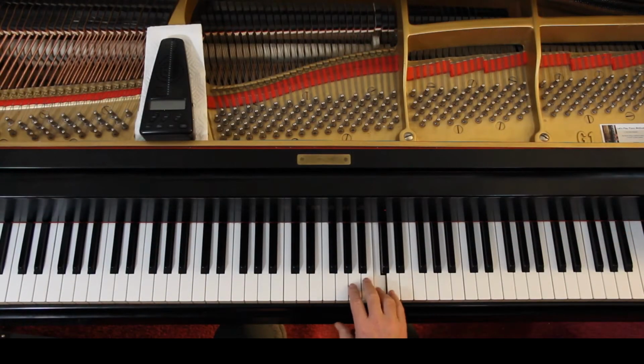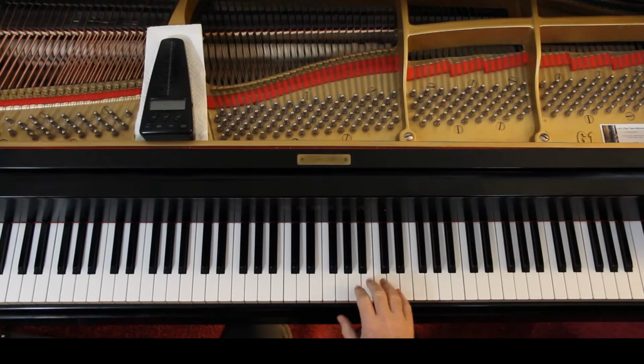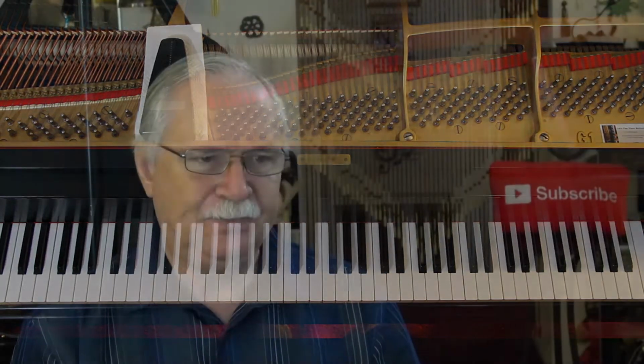1 and 2 and 3 and 4 and. They're all 8th notes. And then you just put the tie in. Hang on to that tied note. 1 and 2 and 3 and 4 and 1 and 2 and 3 and 4. You do that. Half notes, I hope they don't give you a problem. Quarter notes, I hope don't give you a problem.